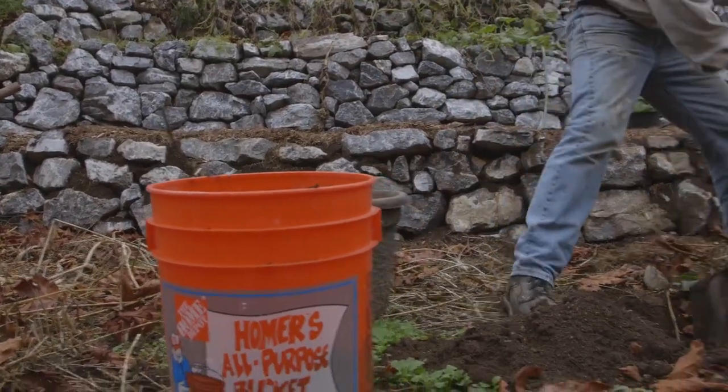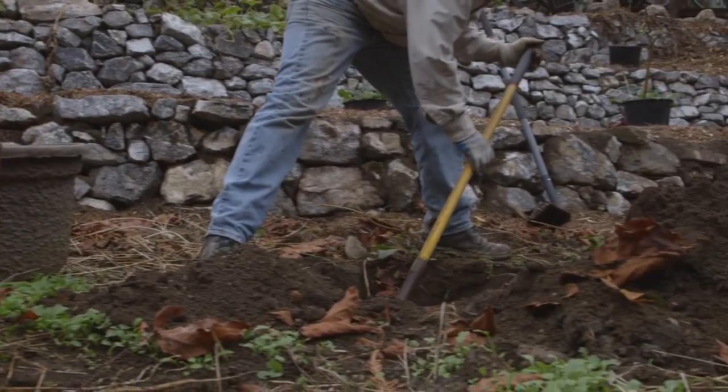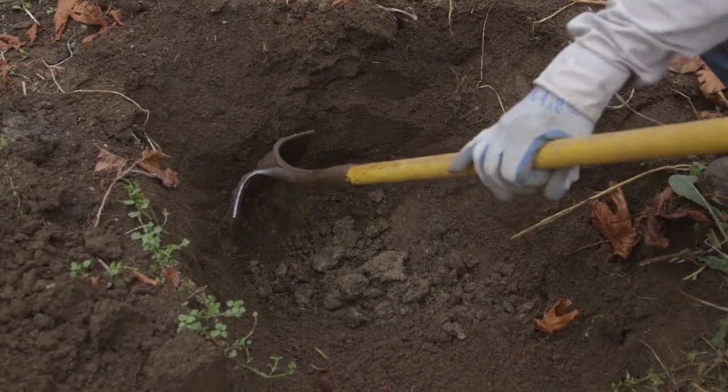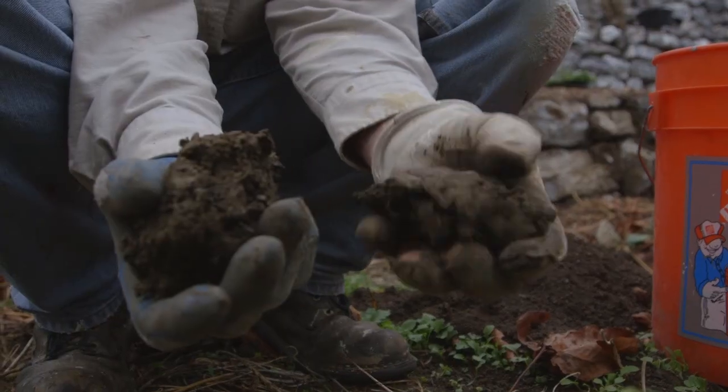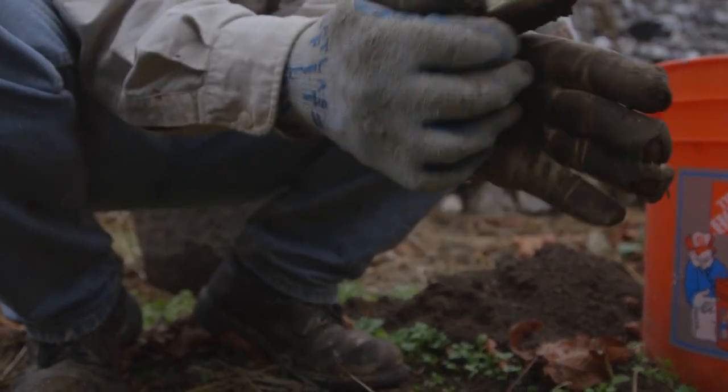That's clay. And here's the seam right here. There's all kinds of different clays. You can tell it's clay because it's plastic. You can roll it.